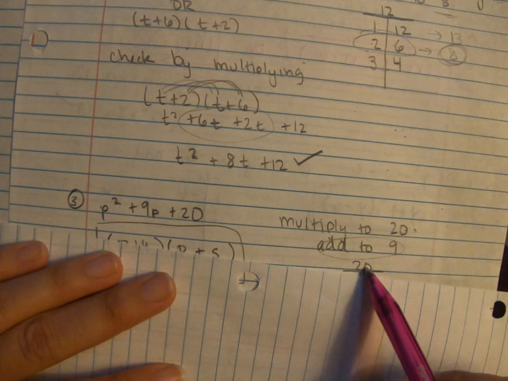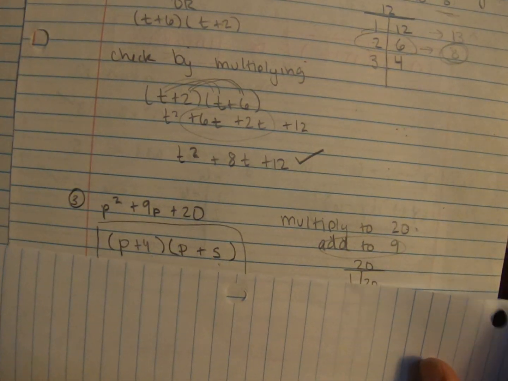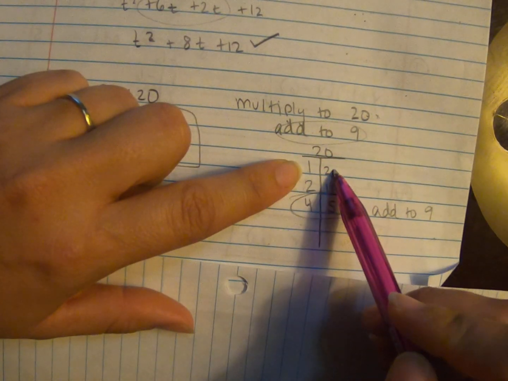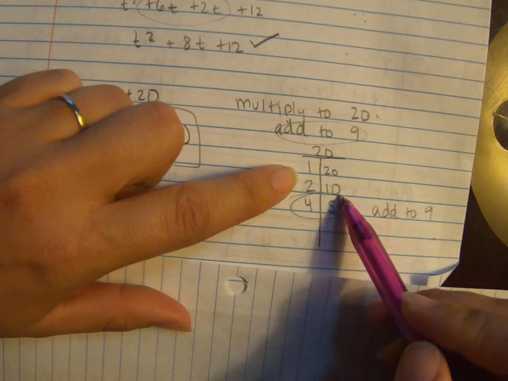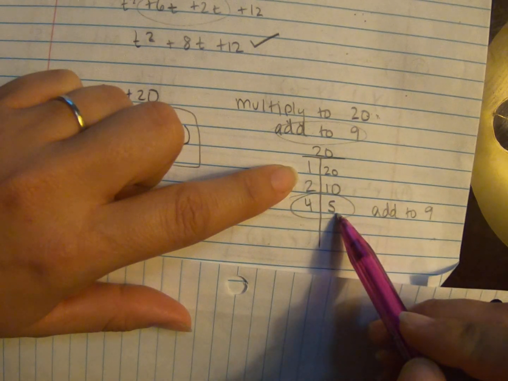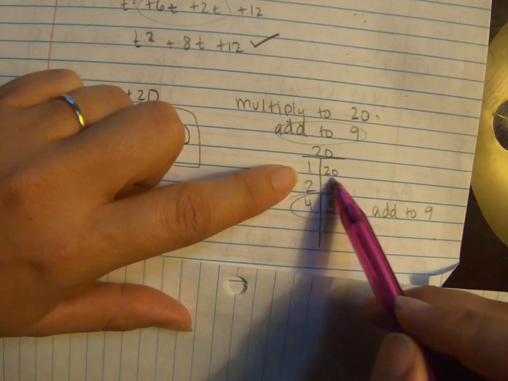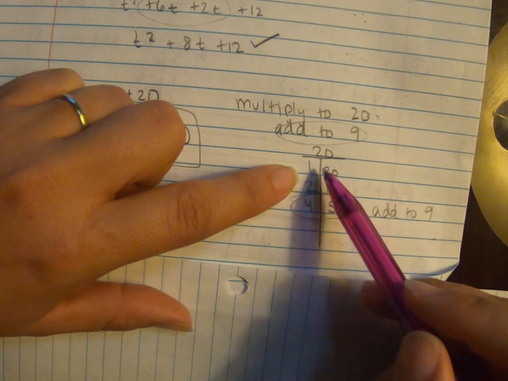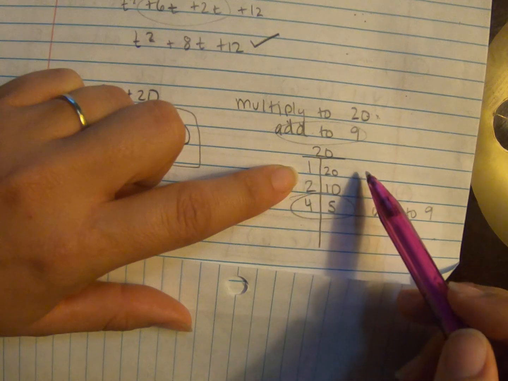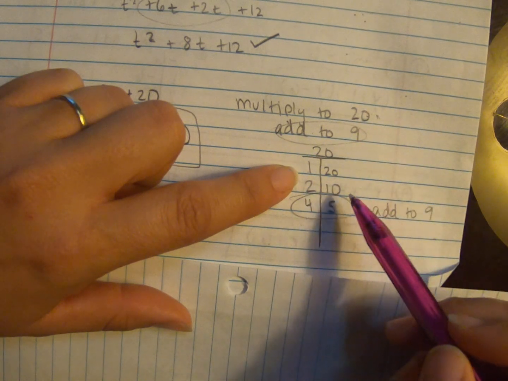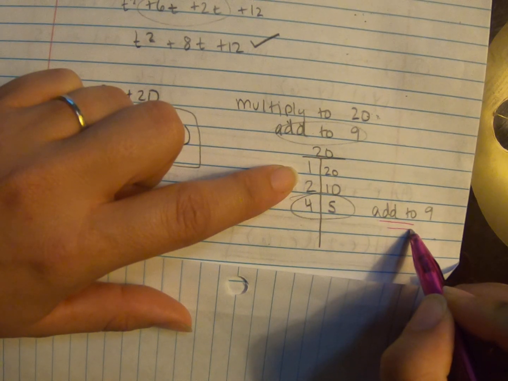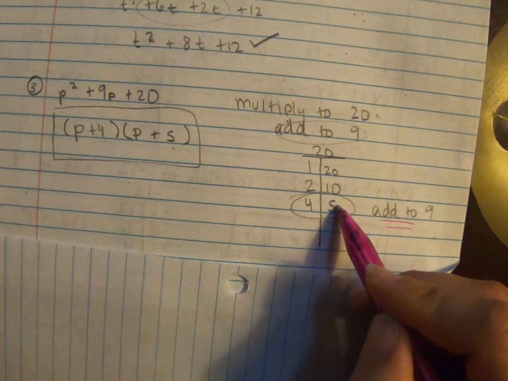So make a list of numbers that multiply to 20. You have 1 times 20, 2 times 10, and 4 times 5. Now which sets of these numbers would also add to 9? 1 and 20 make 21, so they don't work. 2 and 10 would make 12. 4 plus 5 actually adds to 9. So our factors here are 4 and 5.